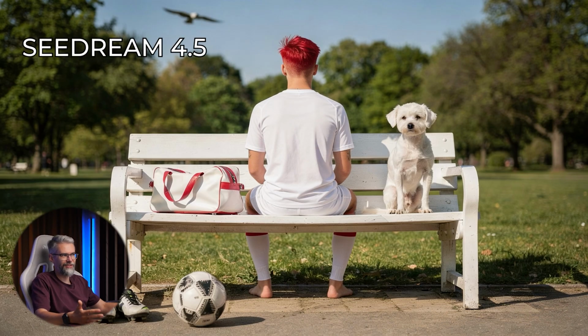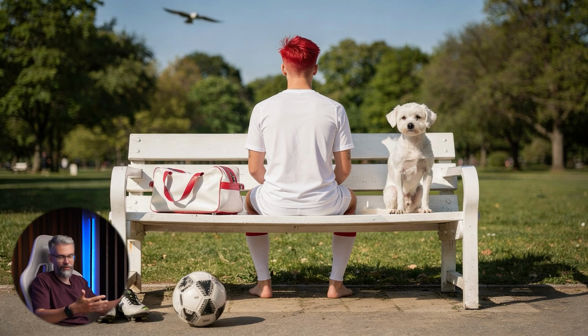And here's the result from Seedream. As you can see, the person's legs are passing right through the bench. This is probably the worst result.